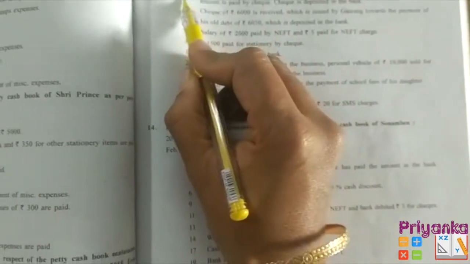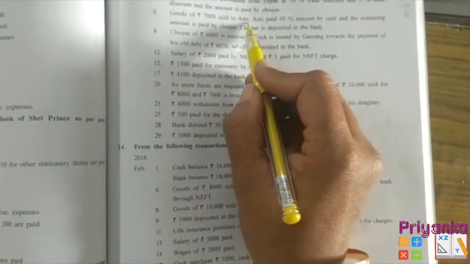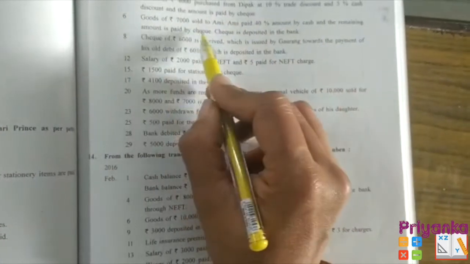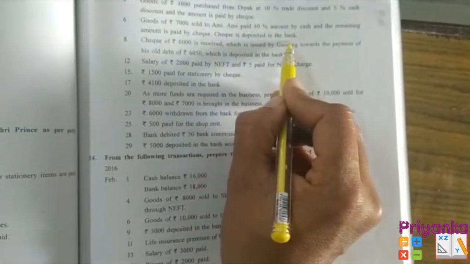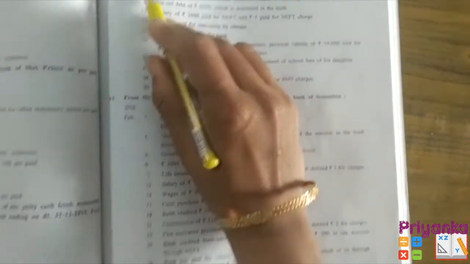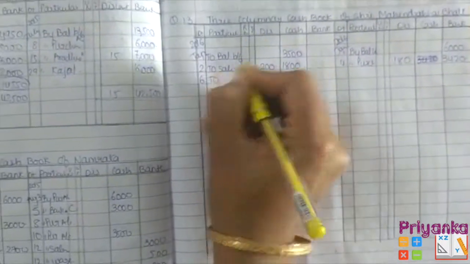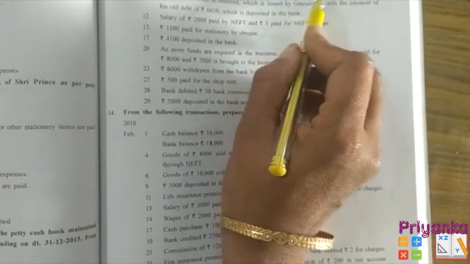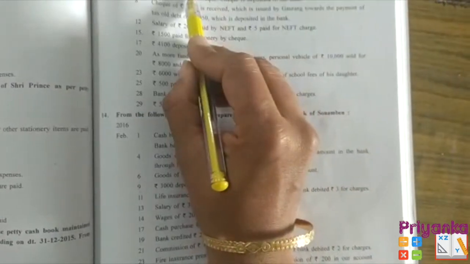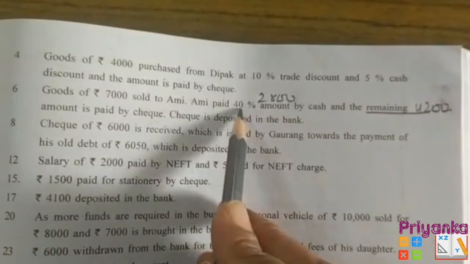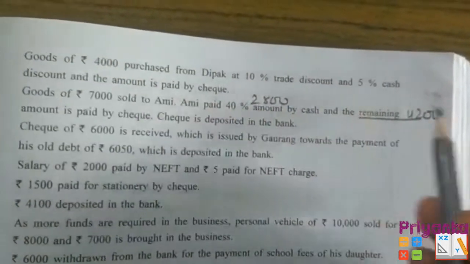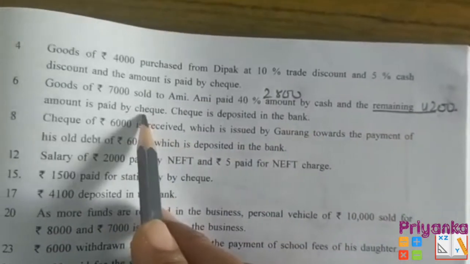Next, sixth one. Goods of rupees 7,000 sold to Ami, and Ami paid 40% amount by cash and the remaining amount paid by check. Check is deposited in the bank. So it's a sold, and the sixth, we'll take a 6 debit side, sales account with the amount of Ami rupees 7,000, but the 40% amount is paid by cash. So first we'll remove 40% of 7,000. On the calculation, 40% which is paid by cash, that is 2,800. 40% of 7,000, and the remaining is 4,200 which has been paid by check.